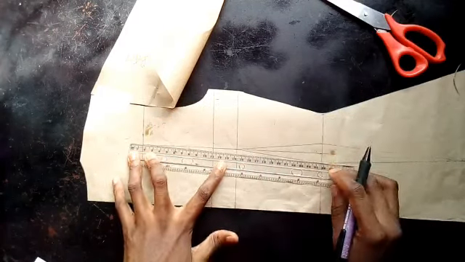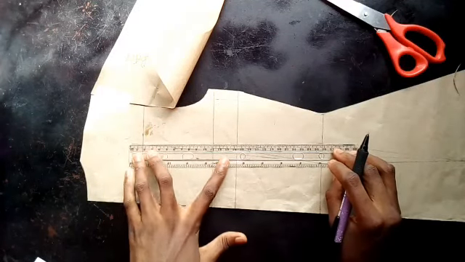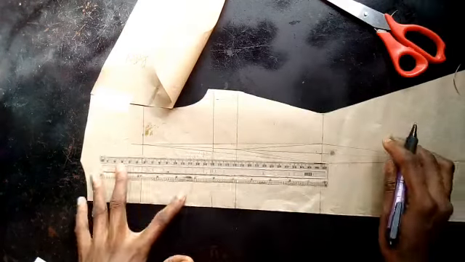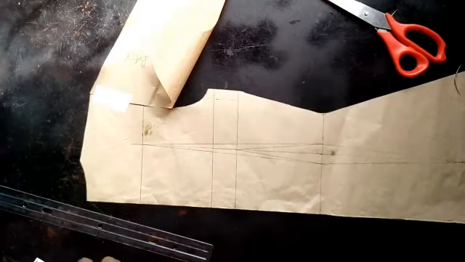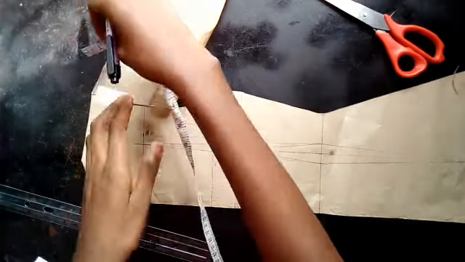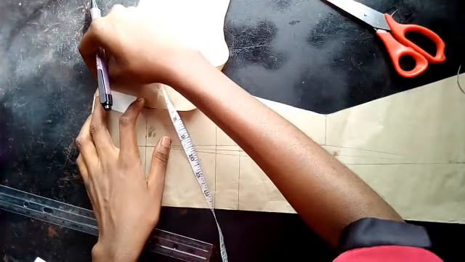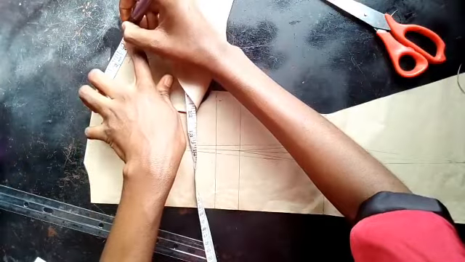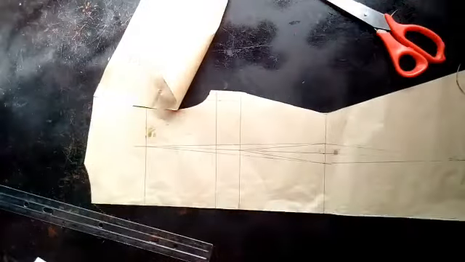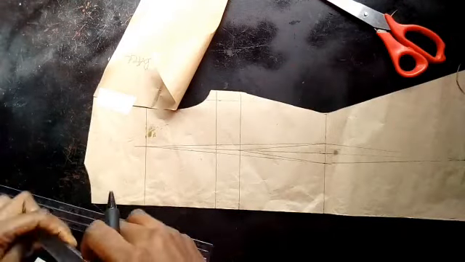And that has got to be my back dart for this very particular tutorial. So I'm going ahead to mark 3.5 inches, just like we did to the front for the drop shoulder sleeve variation. Okay, and using my ruler for the back neckline, I'll be using a round neckline for the back.